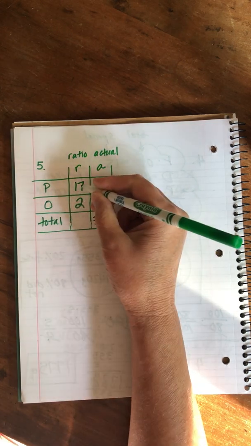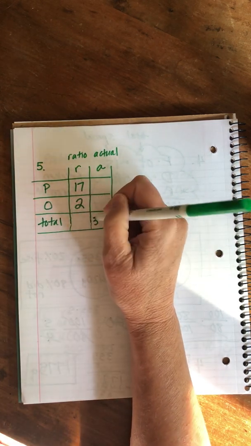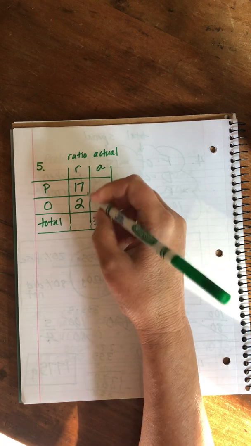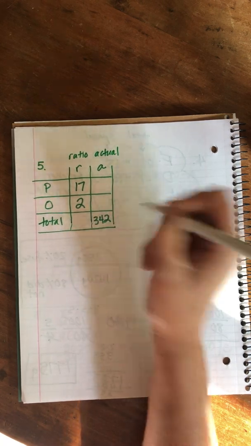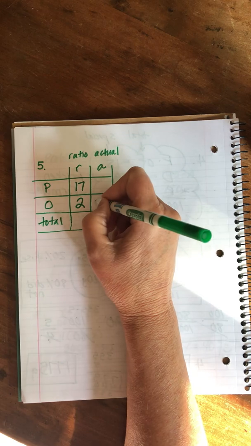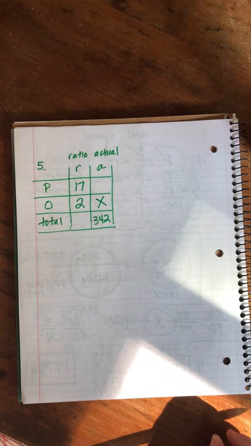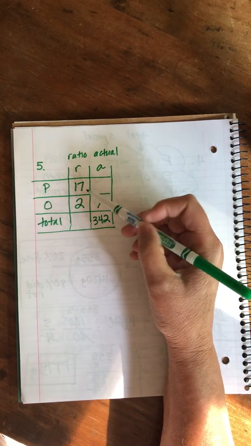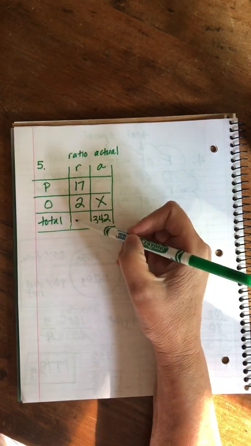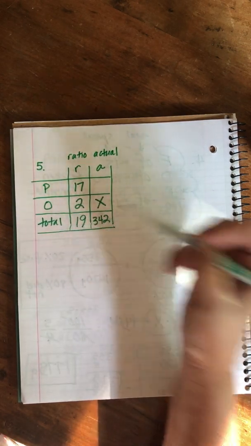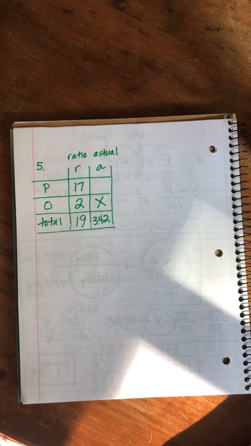So he gives me information about the ratio of one to the other, but then he says the total number on the battlefield is 342, and now he wants to know how many are oxymorons. So that's where I put my X. This style of problem requires us to fill in this ratio problem by just adding together, right? We can do that, that's easy.